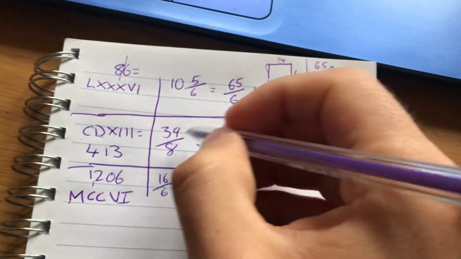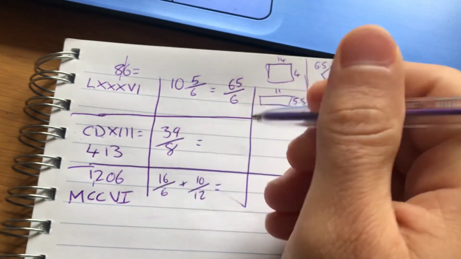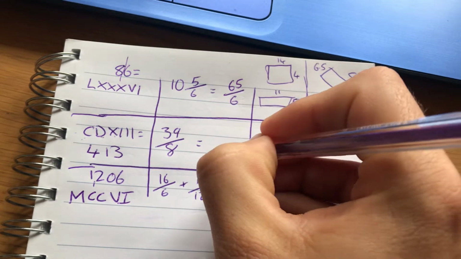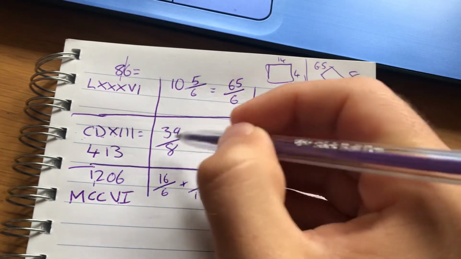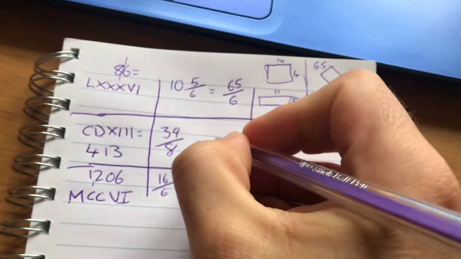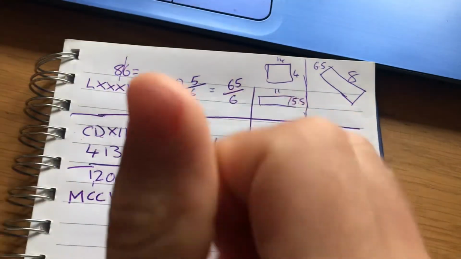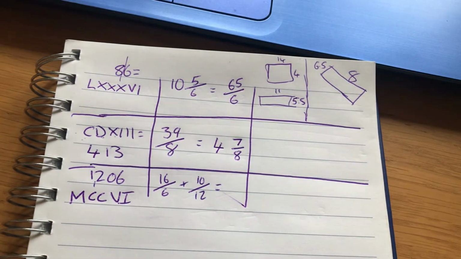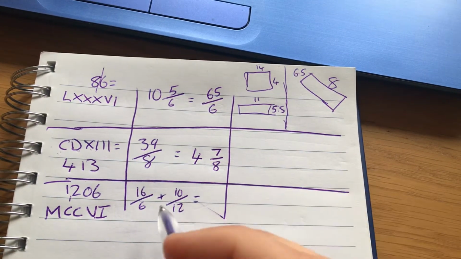And the next one, 39 eighths. You want to make that into a mixed fraction. So, we know it's going to have eighths, but we're also going to have a whole number here. So how many eighths go into 39? Well, 8, 16, 24, 32, 40. Too many. 8, 16, 24, 32. So we're on 4. 32, 33, 34, 35, 36, 37, 38, 39, 7. 4 and 7 eighths.